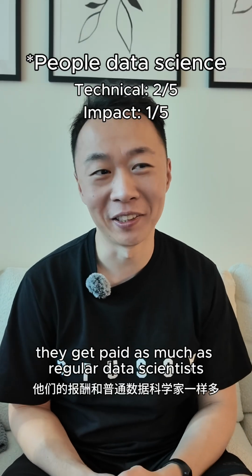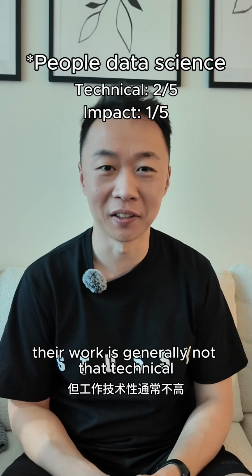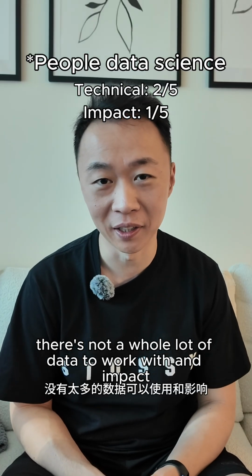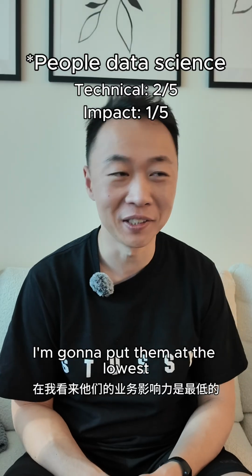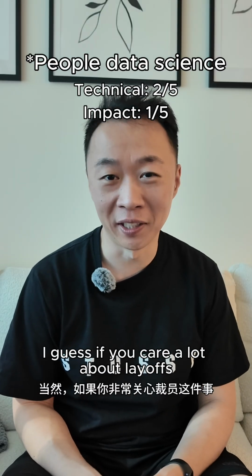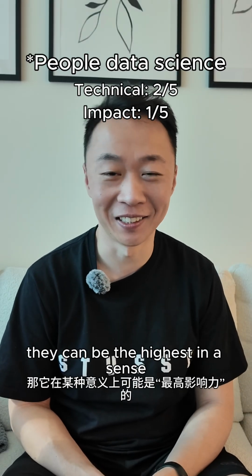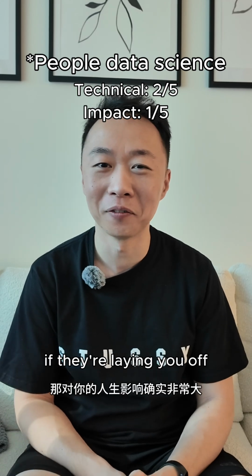They get paid as much as regular data scientists. Their work is generally not that technical. There's not a whole lot of data to work with. And impact, I'm going to put them at the lowest. I guess if you care a lot about layoffs, they can be the highest in a sense because they have a huge impact on your life if they're laying you off.